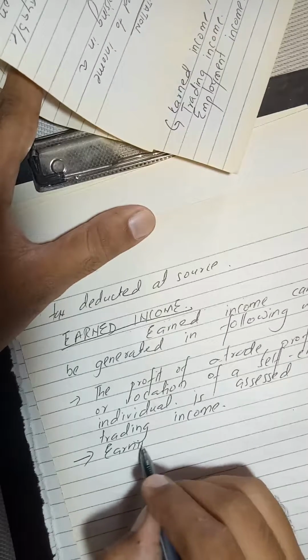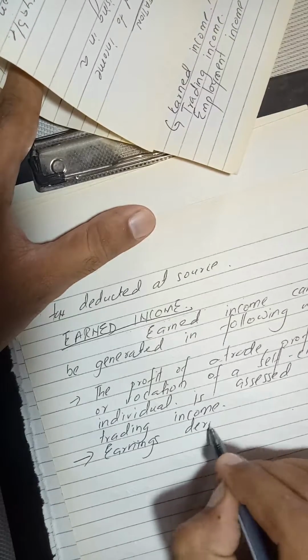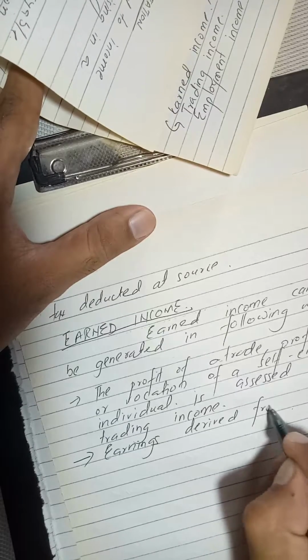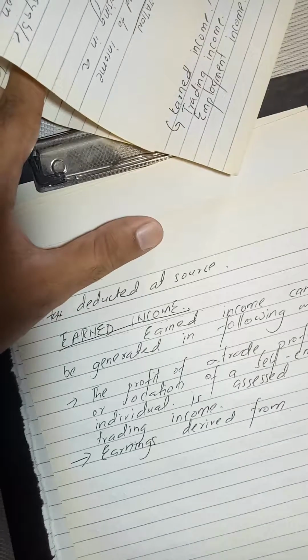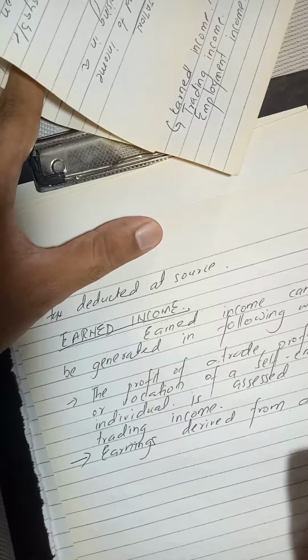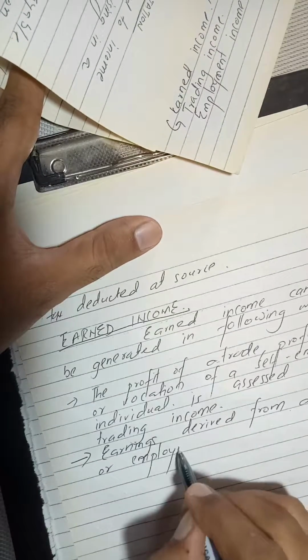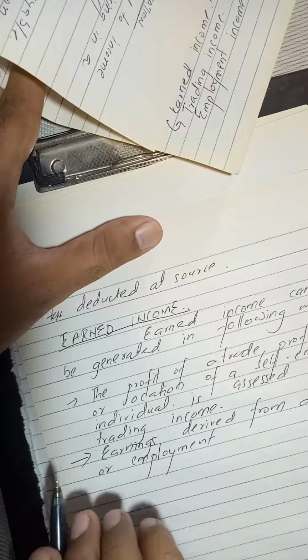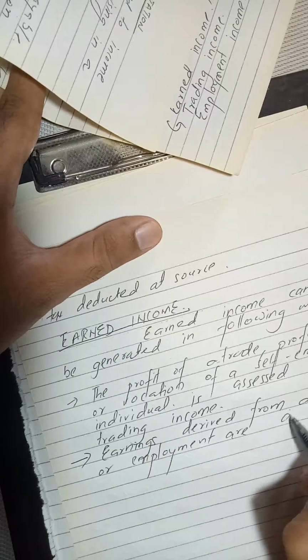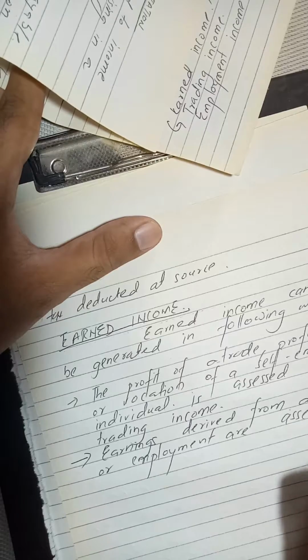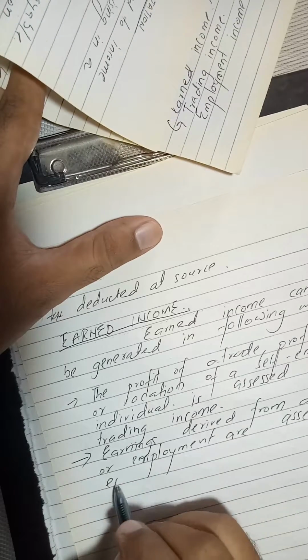Earnings derived from an office or employment are assessed as employment income.